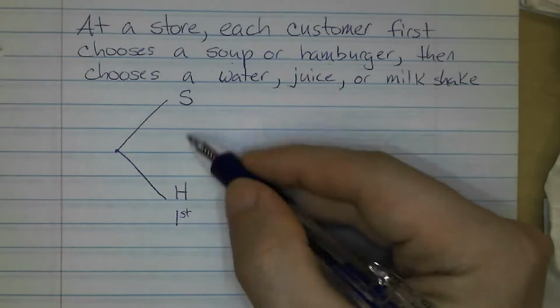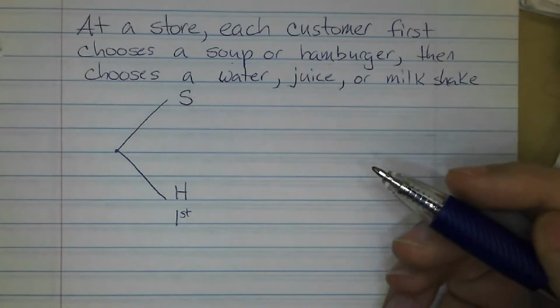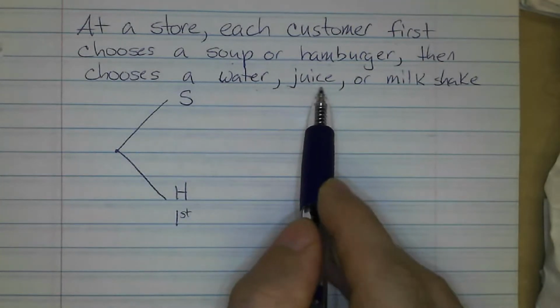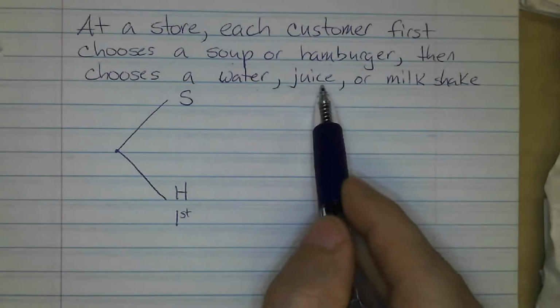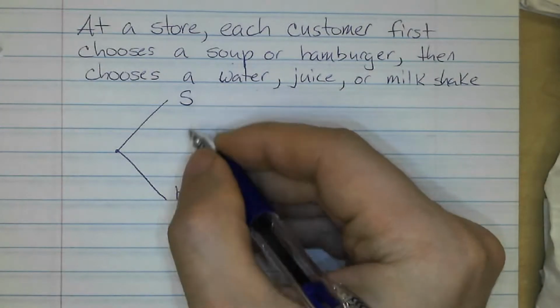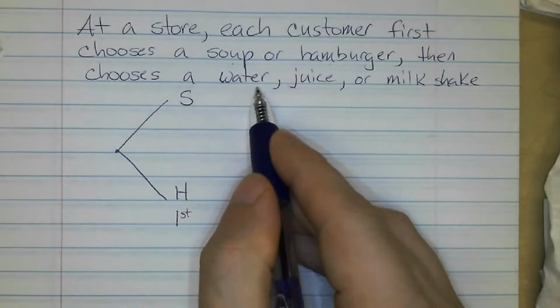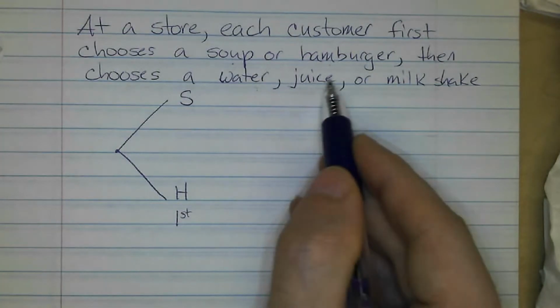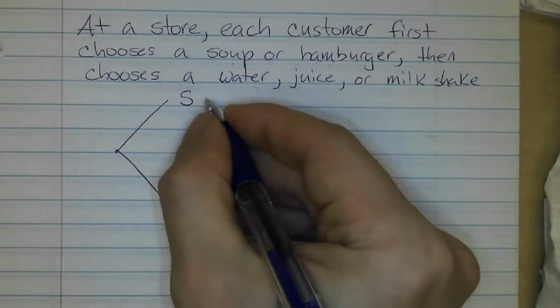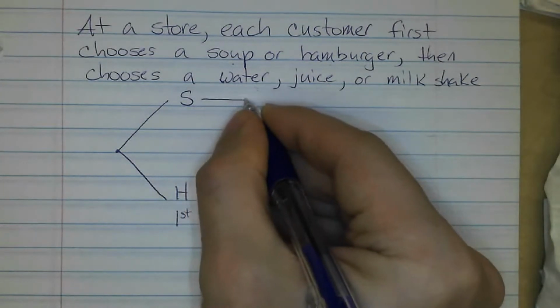Now this is the first round, our first set of options. Notice these are lined up. These are the two choices. Next, we get to choose our drink, either water, juice, or milkshake. That's three options in this round. So, from the end of each one of these branches, I'm going to draw three more branches. One for water, one for juice, one for milkshake. And that's why I left so much room, so this will all fit. Always leave yourself room with these.